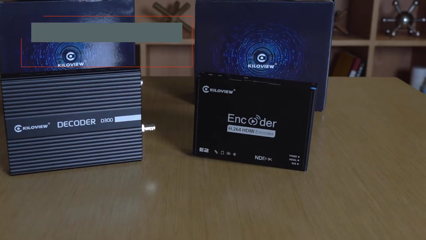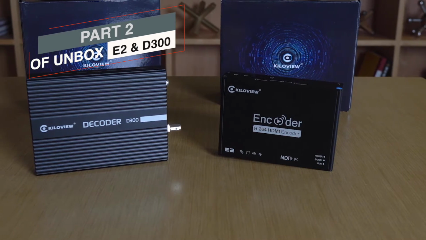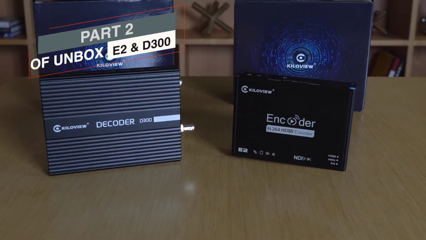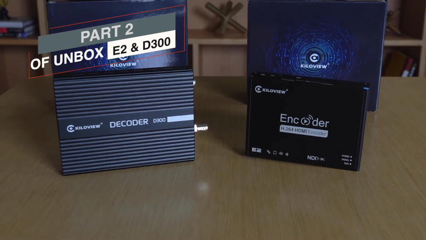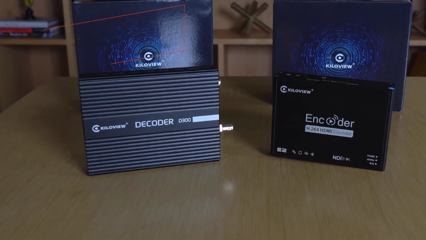Today, in part 2 of my overview of the Kiloview E2 and D300, we're going to jump into the UI, walk through some of the features for encoding, such as with SRT and RTMP, and then the function of the decoder. Let's get started.